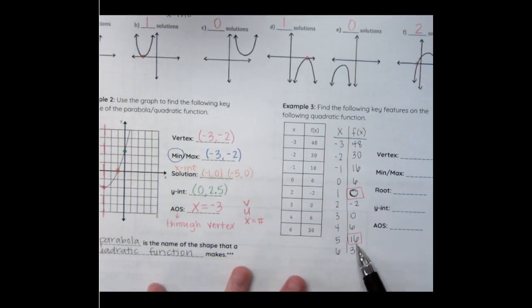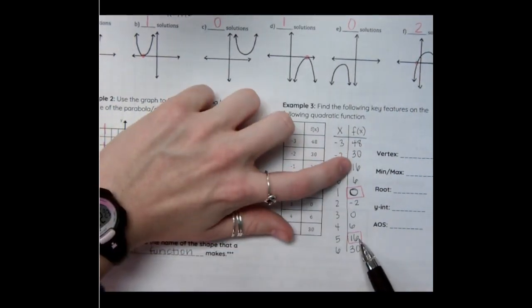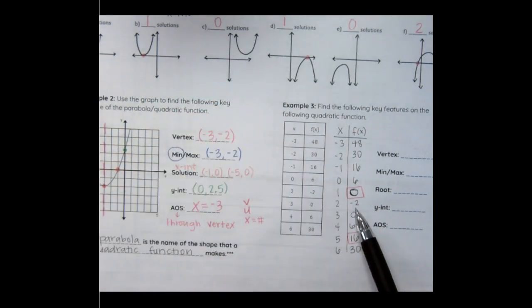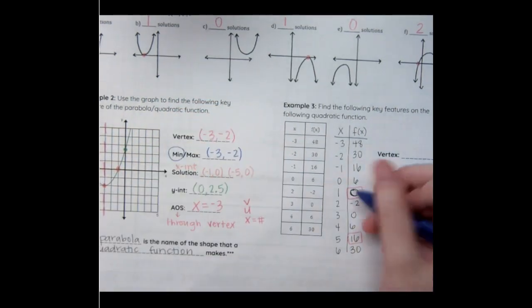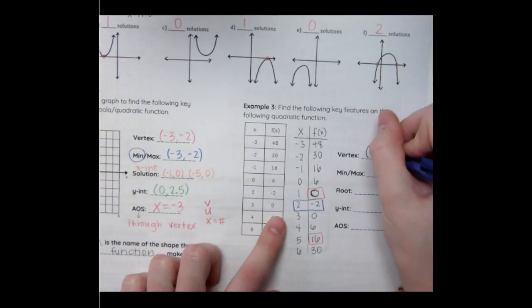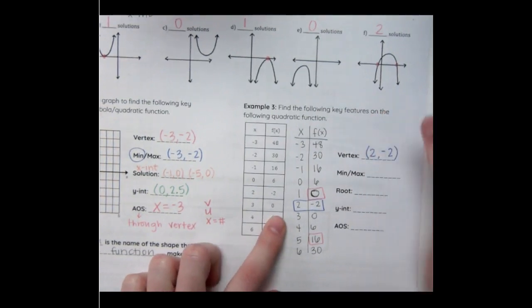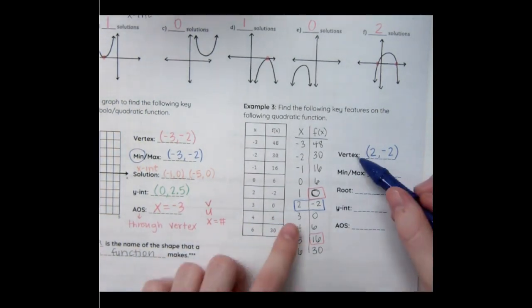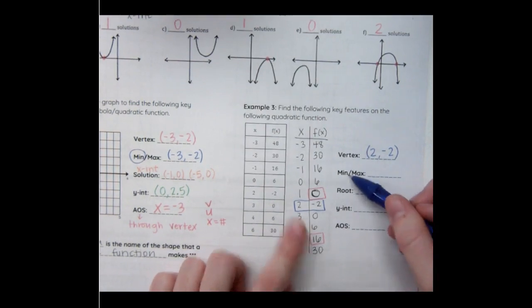Okay, so I've got this pattern: 30, 30, 16, 16, 6, 6, 0, 0, and -2 is smack dab in the middle. So that is going to be our vertex. Our vertex is the one that is all by itself in the middle. It doesn't match with anything. It's in the middle. Remember, vertex means min or max.